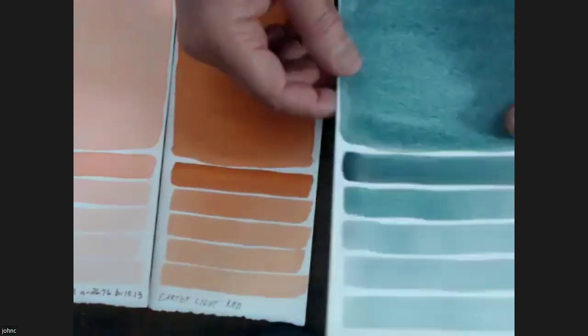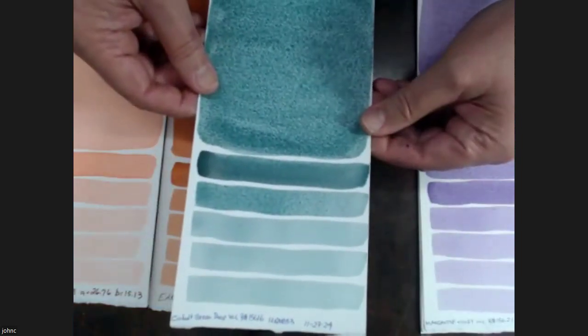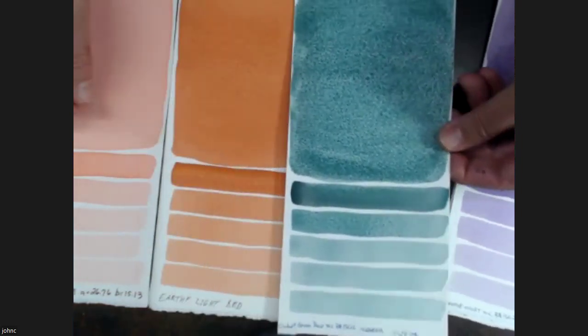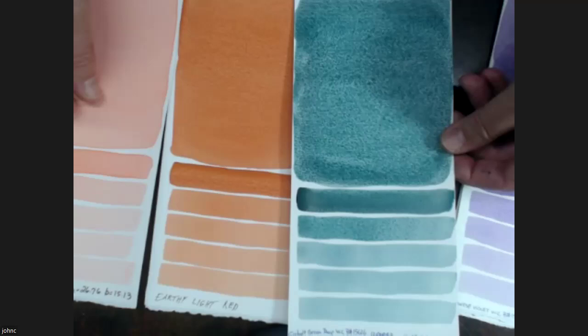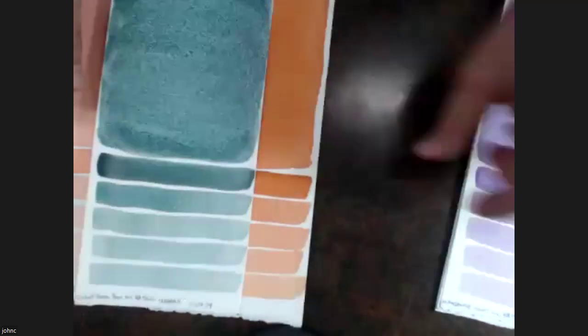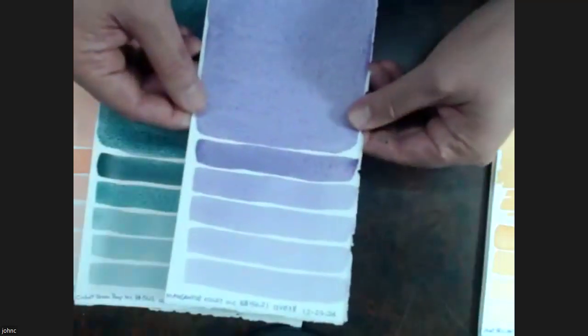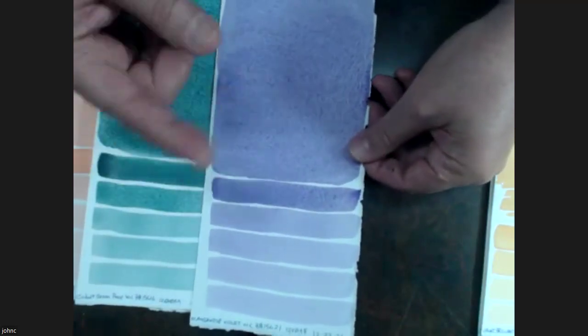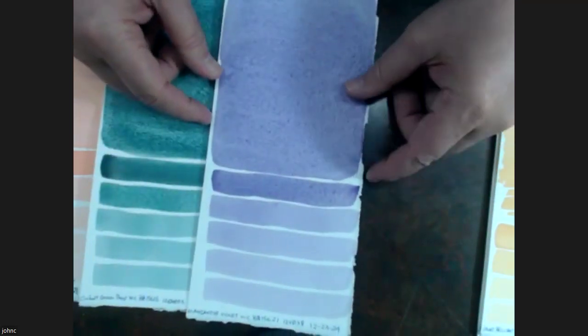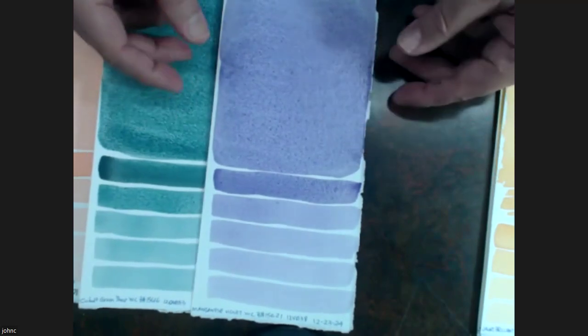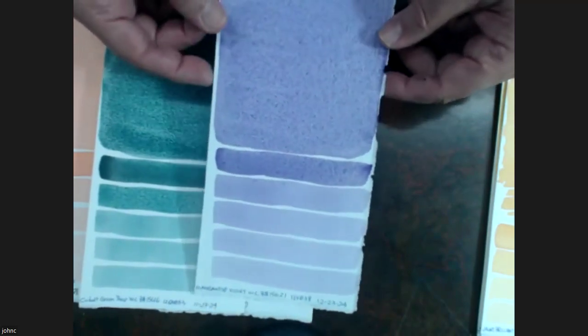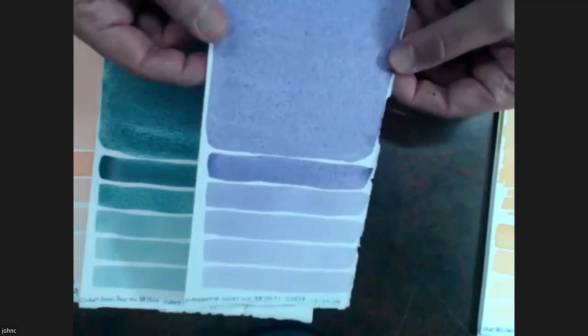And this is Cobalt Green Deep. And this is Manganese Violet. It looks nothing like what I was seeing on the screen. I'm not always sure what I see on the screen is what you see, but it's washing it more toward a blue, and it's nowhere near blue in my hand.